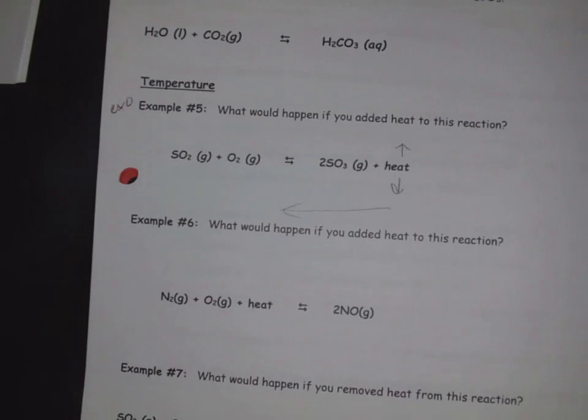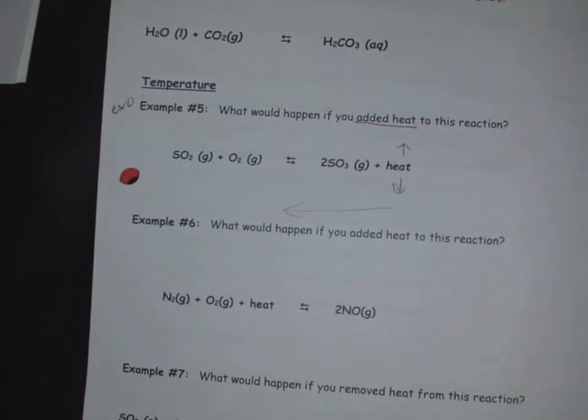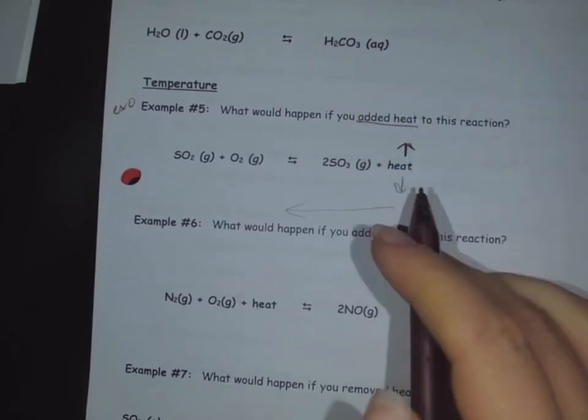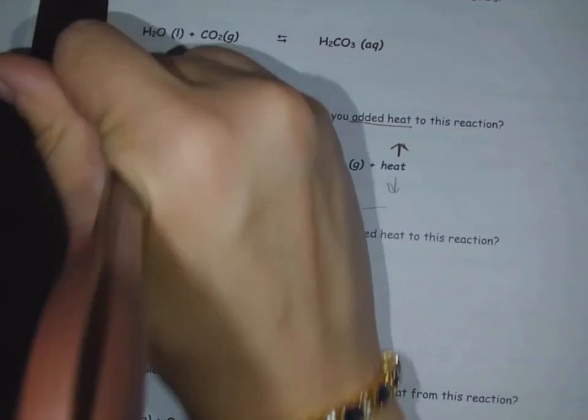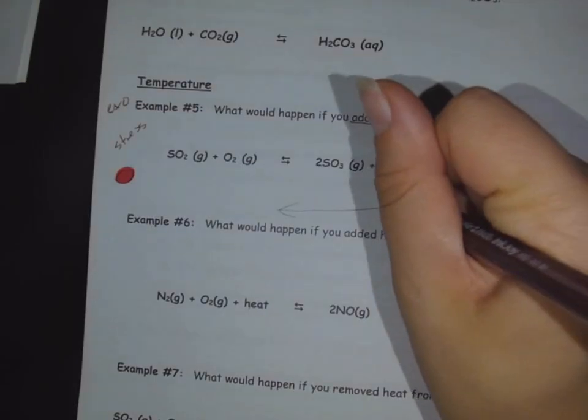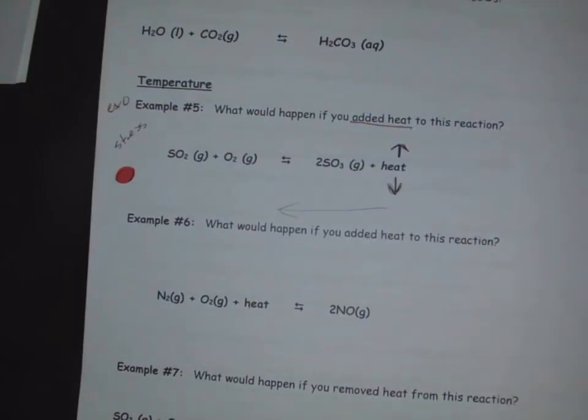So what would happen if you add heat? Another way of saying this is increasing temperature. So what if we increase the temperature or we add heat? That's the stress. Okay, that's what we did. The reaction responds by trying to decrease heat.